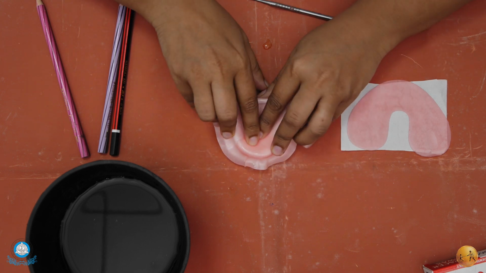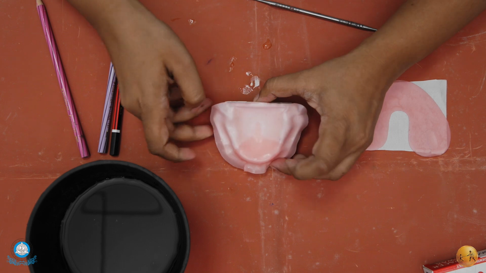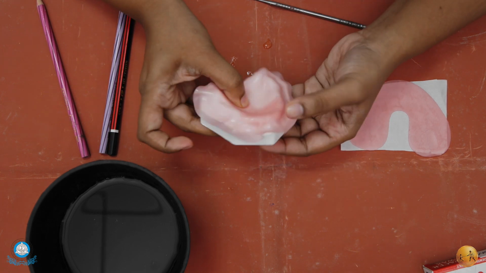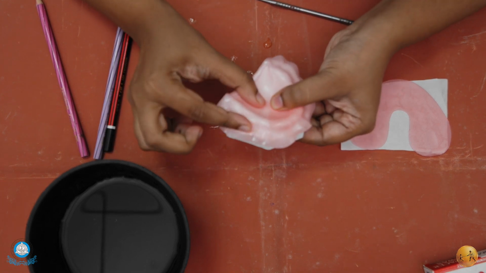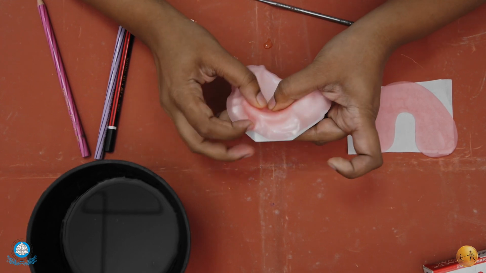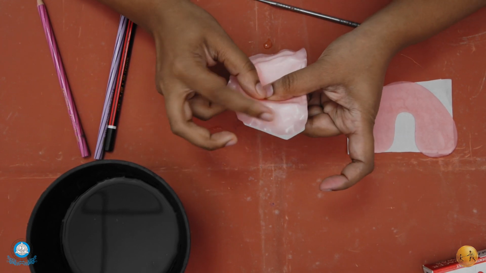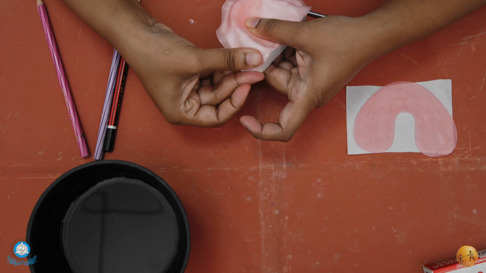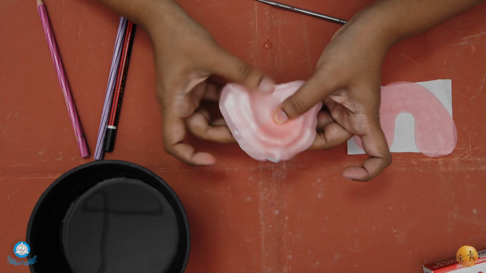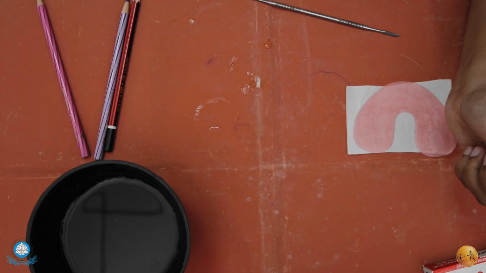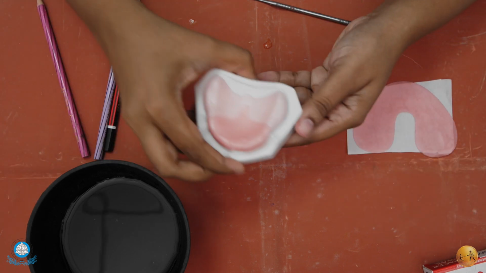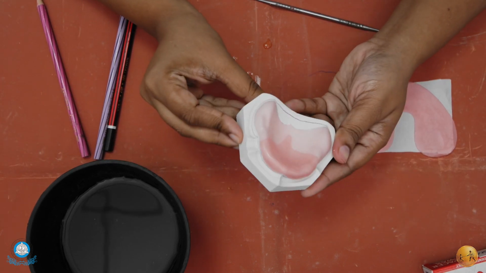And then cut it along the dotted line. After cutting along the dotted line, this is how our spacer is ready.